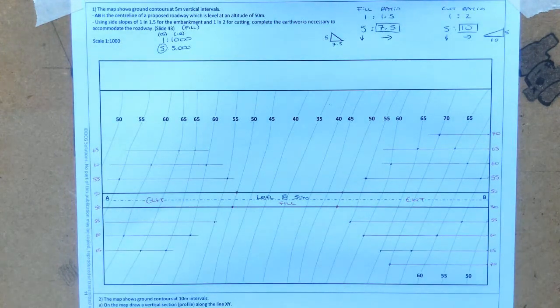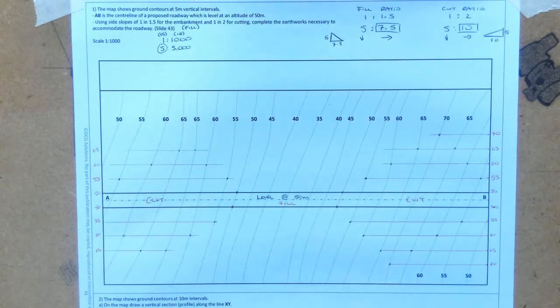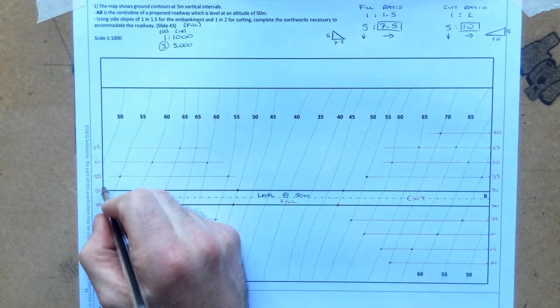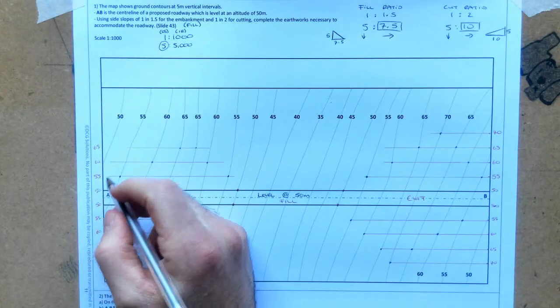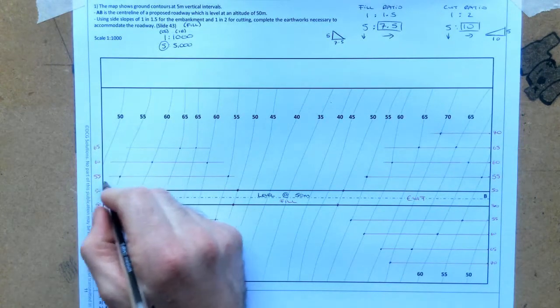Okay, so at this point here you can see I've actually got my cut ratio in for the plot or for the points. So I'm going to start sketching that, so I'll just speed up the video there quickly.